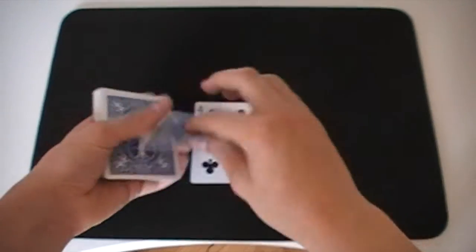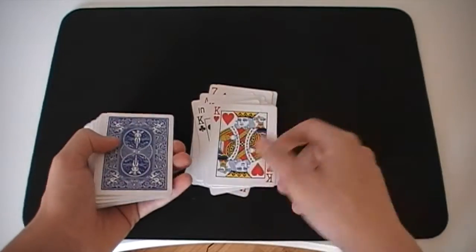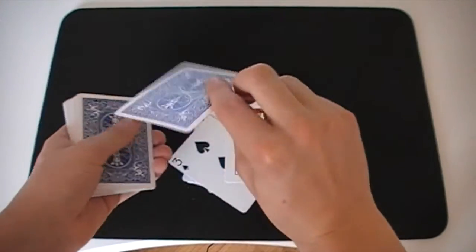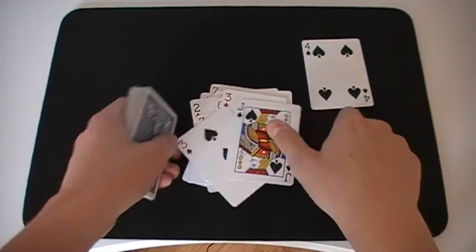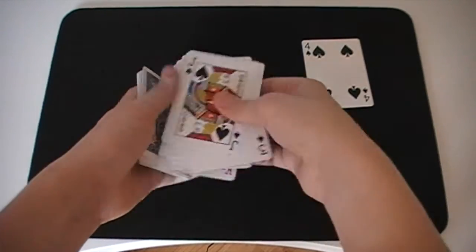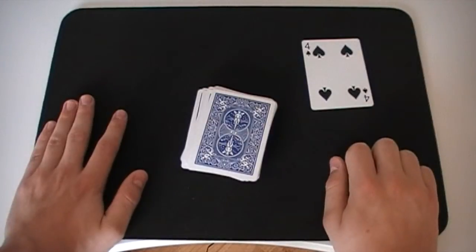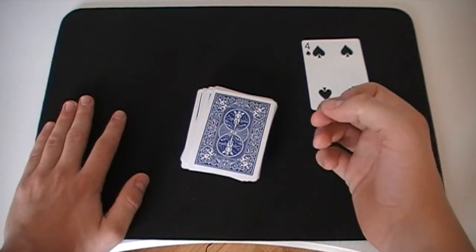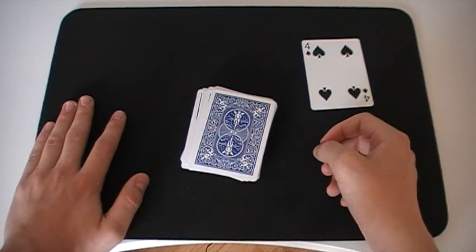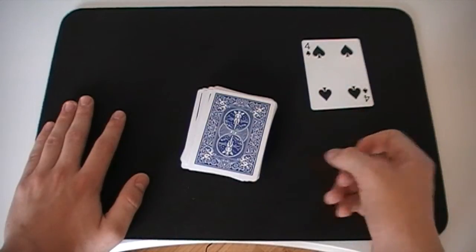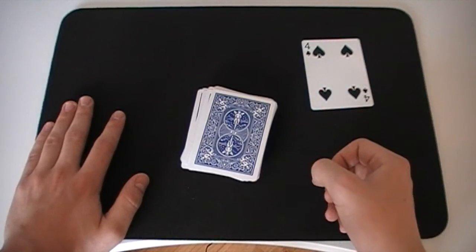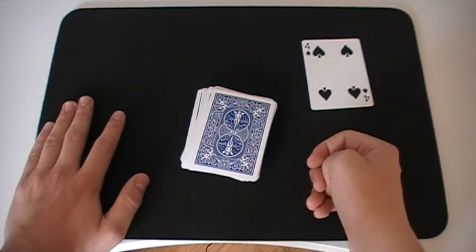And then, after dealing through the cards like this, I can tell you that this card here is actually the Four of Spades, using the keycard principle. What it is actually is a way of keeping track of a selected card even after a spectator has cut the deck as many times as they like. So that's what it looks like. Let's get into it.